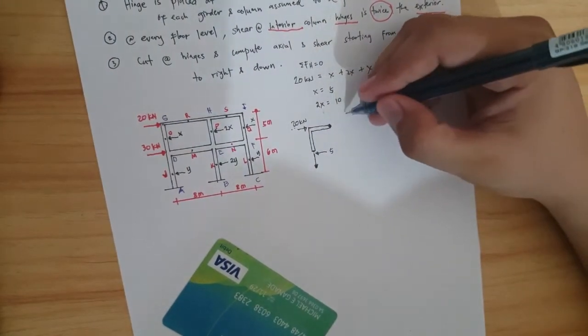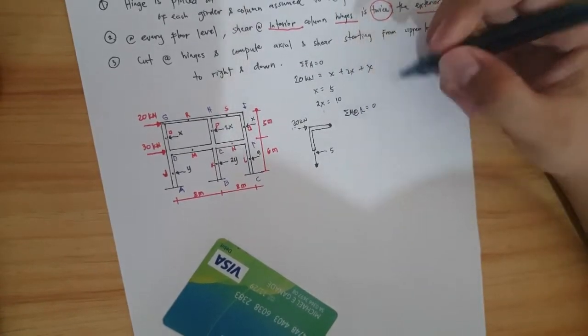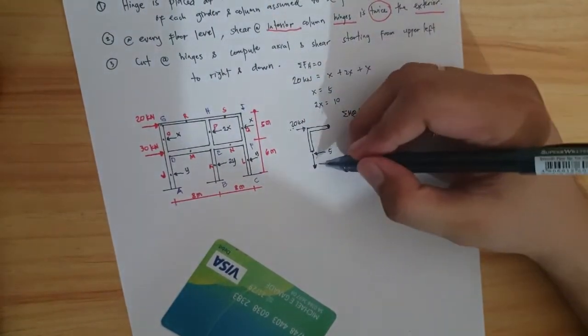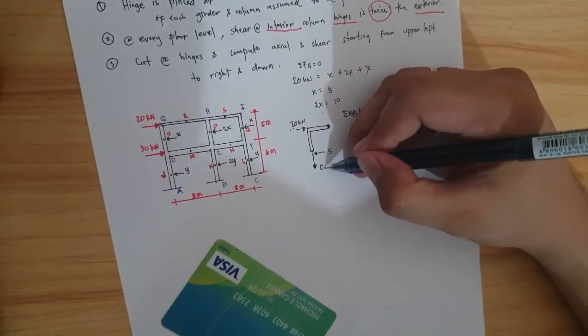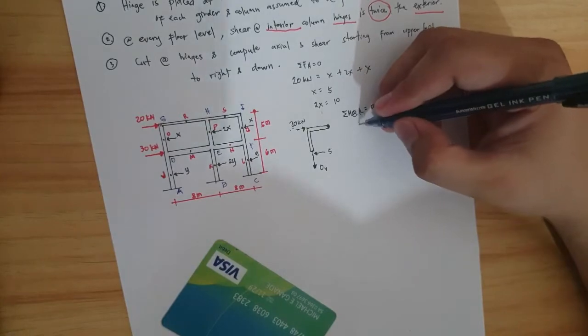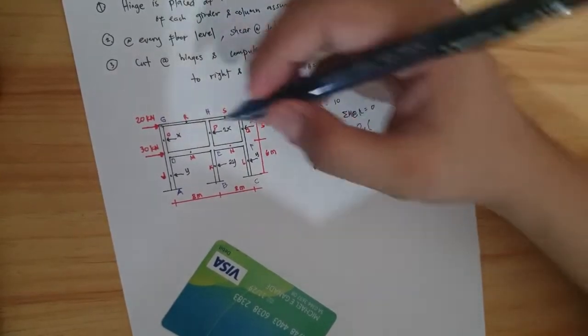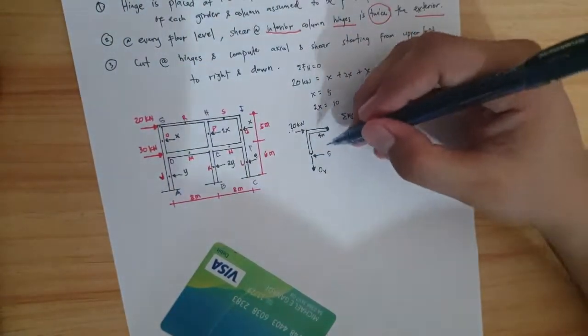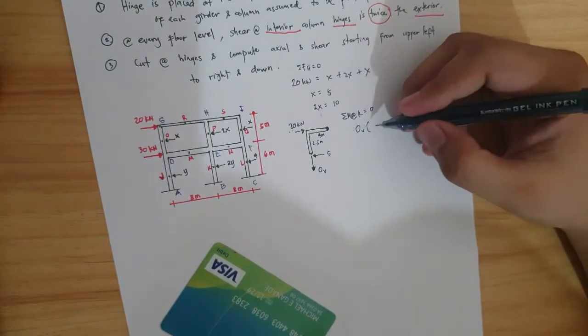So, summation of moment at R equals 0. Here you sum up moments. So, what is it? O vertical. Okay. So, O vertical times what? This is 4 meters. That is half, no? 4 meters. And this is 2.5 meters. Still half.